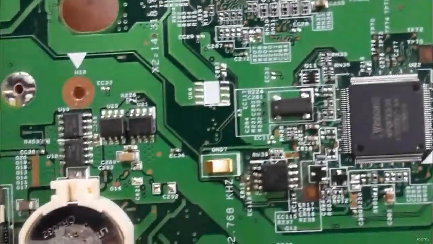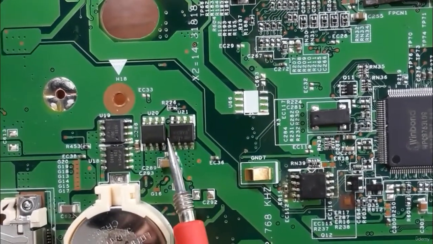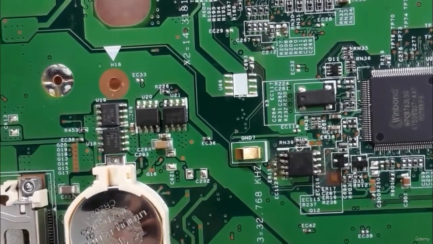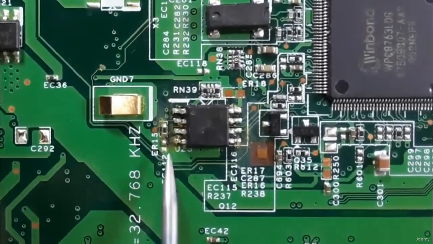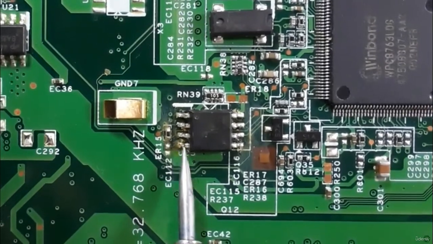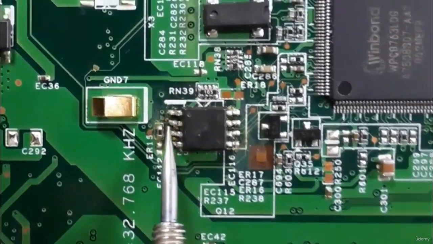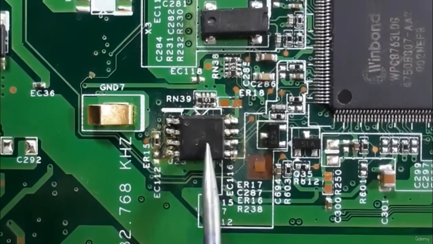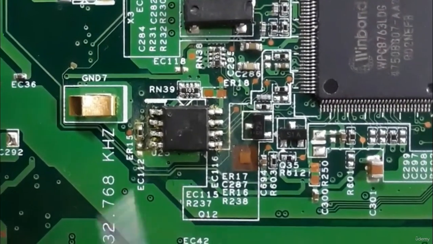Do you see the difference between BIOS and ICs or MOSFETs? Do you see the difference? Always the BIOS is bigger. So this is the BIOS. It seems that this BIOS is already removed from the motherboard and reprogrammed. As you can see here, this is a new soldering. Here we have a flux. So this BIOS is already reprogrammed.